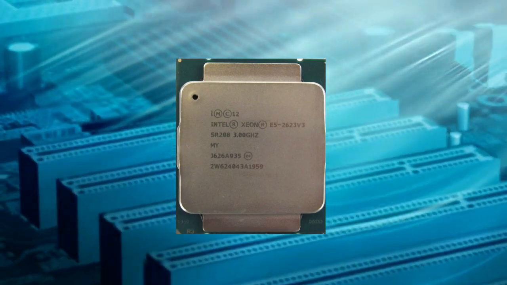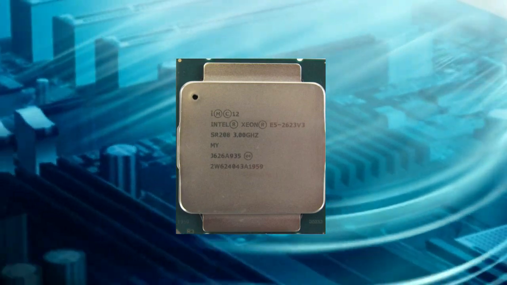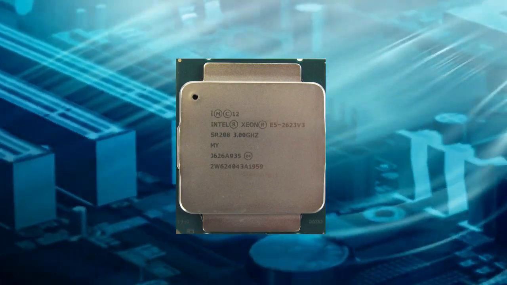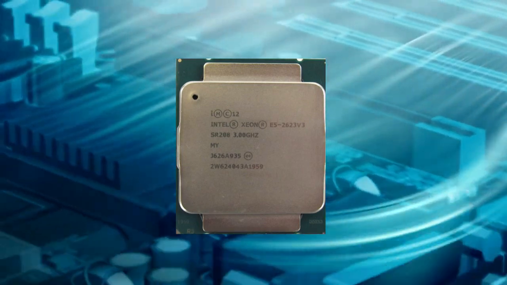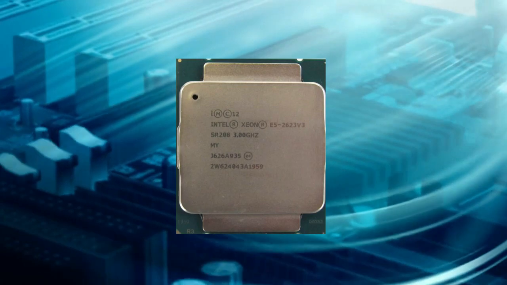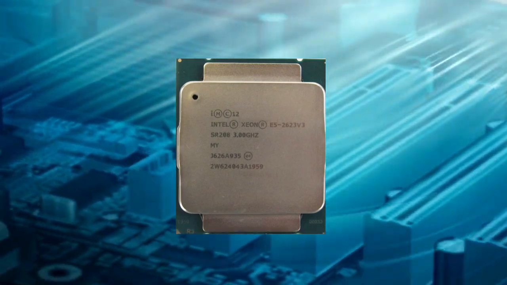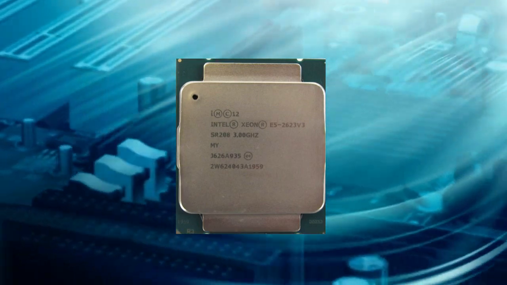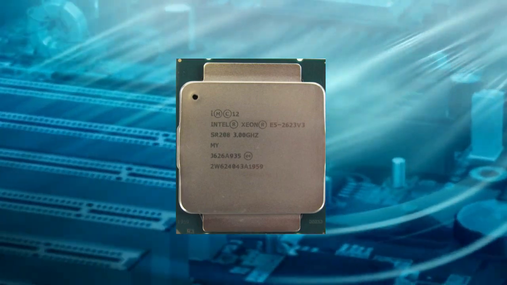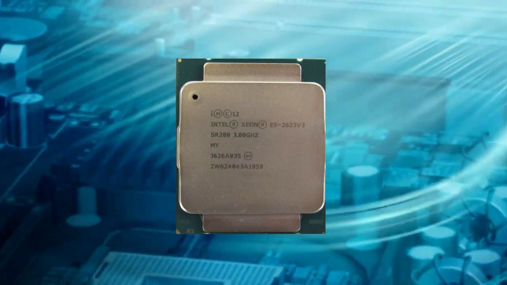The Intel Xeon E5-2623v3 CPU also includes a number of security features, including Intel's Trusted Execution Technology, TXT, and Intel's Advanced Encryption Standard New Instructions, AES-NI. TXT provides hardware-based security features to help protect against attacks, while AES-NI provides hardware acceleration for AES encryption and decryption. Number of cores and threads.